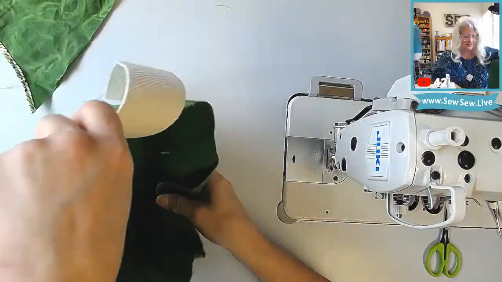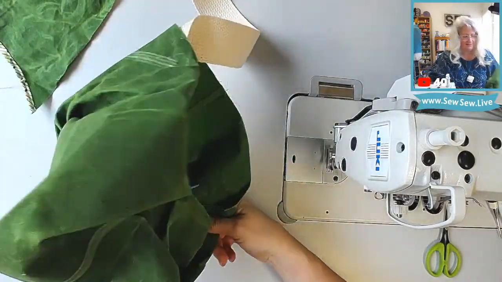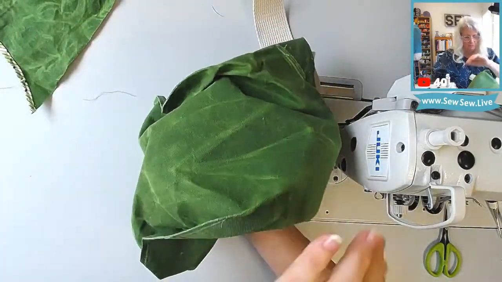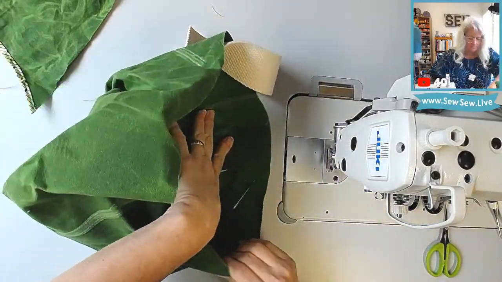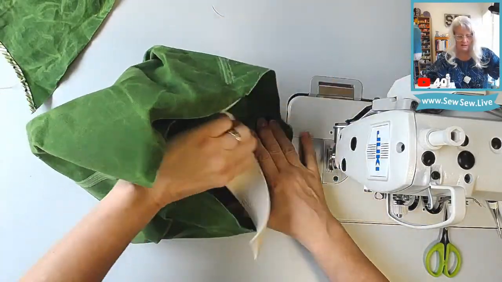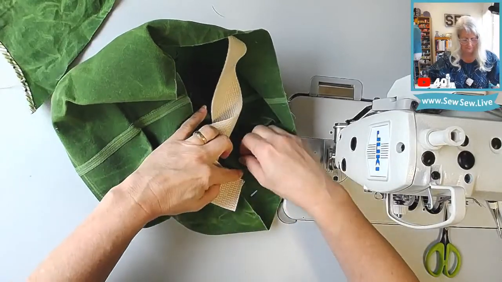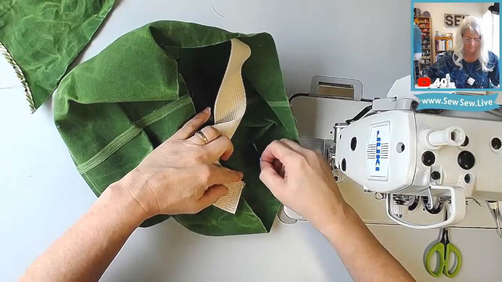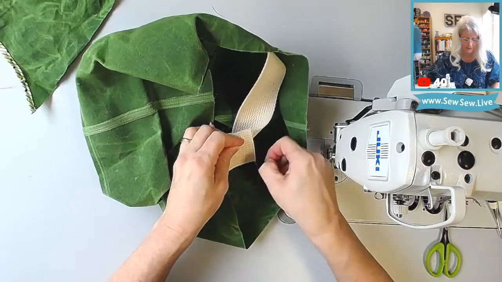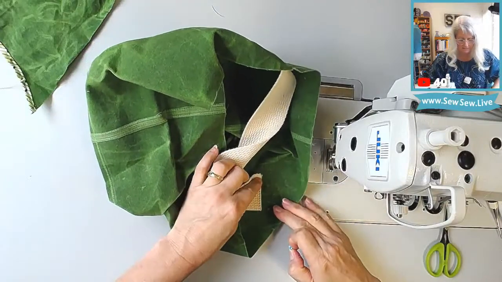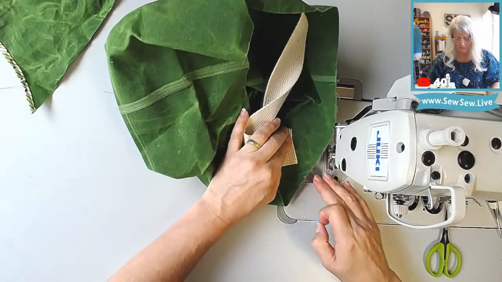That's my justification. You don't even need these on the wax. I can see my needle holes.